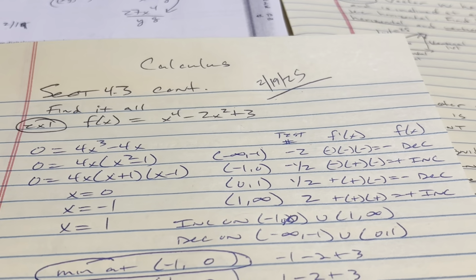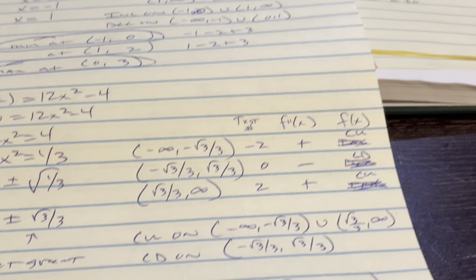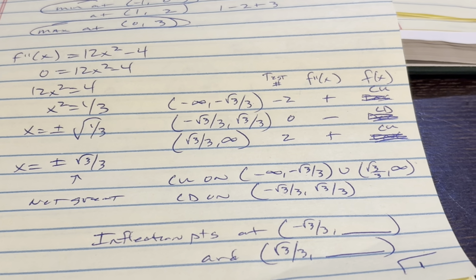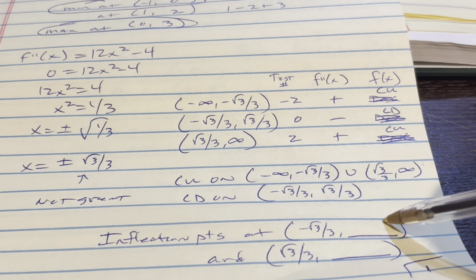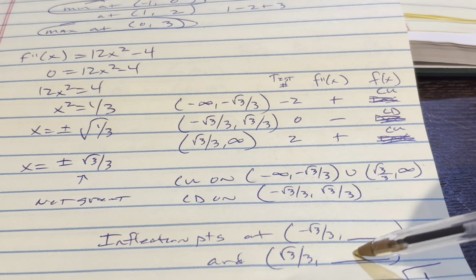This is an even function, so you're going to have the same y value. You're going to plug it back into the original. You have inflection points at negative root 3 over 3, comma, just plug it in, and it's going to be the same y value here.